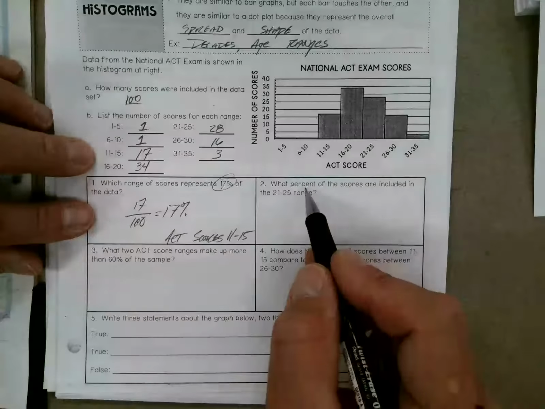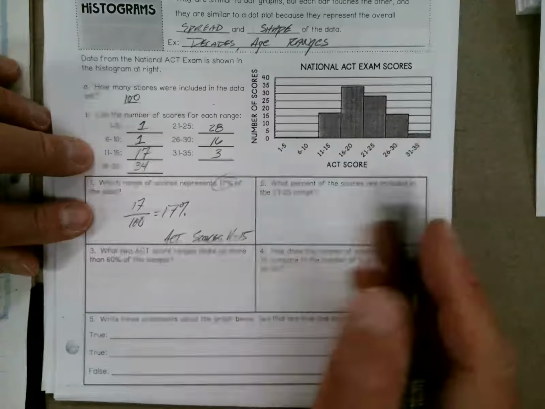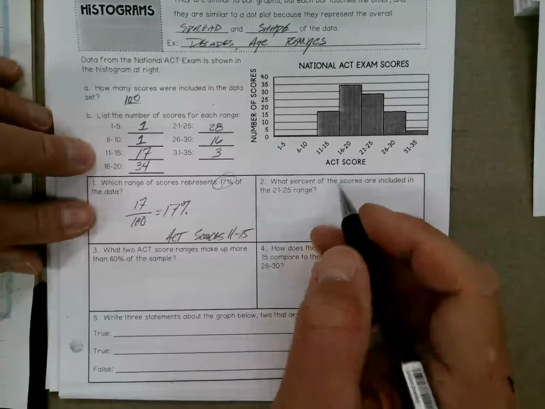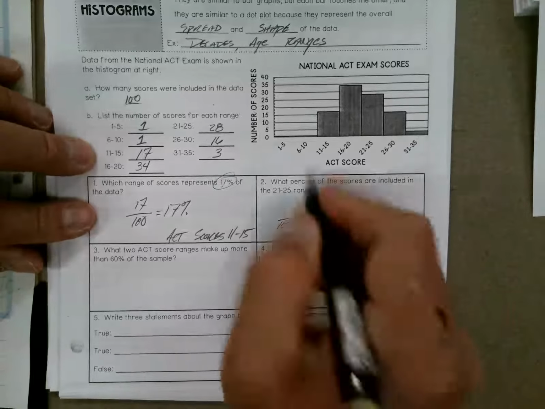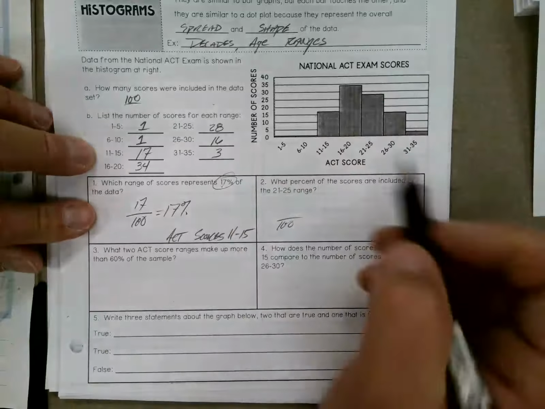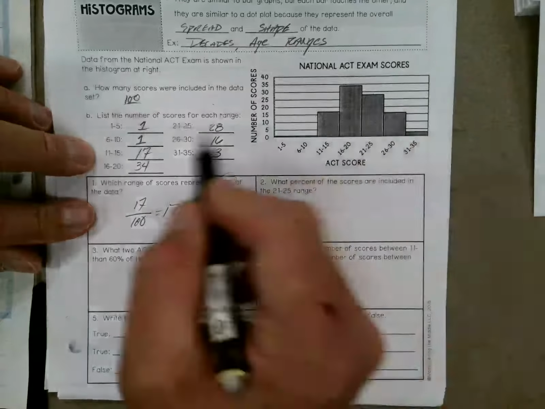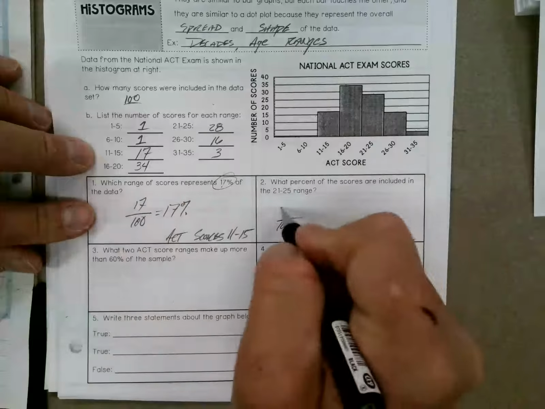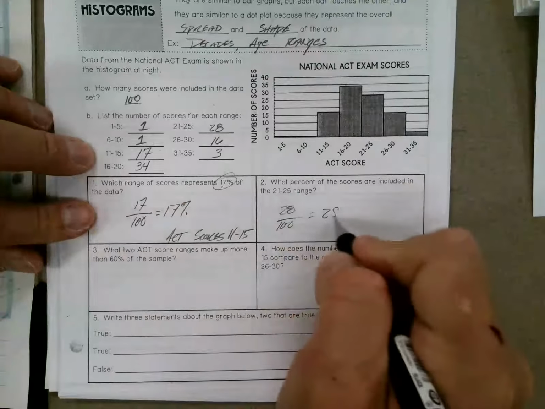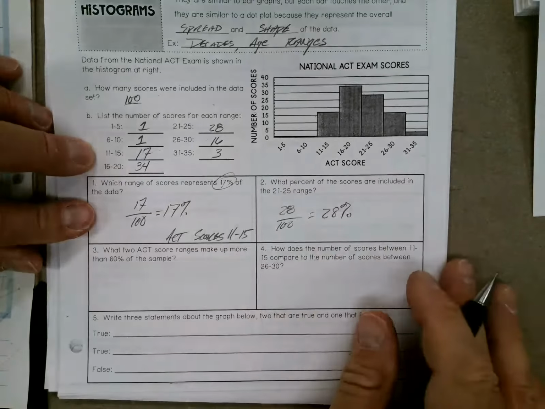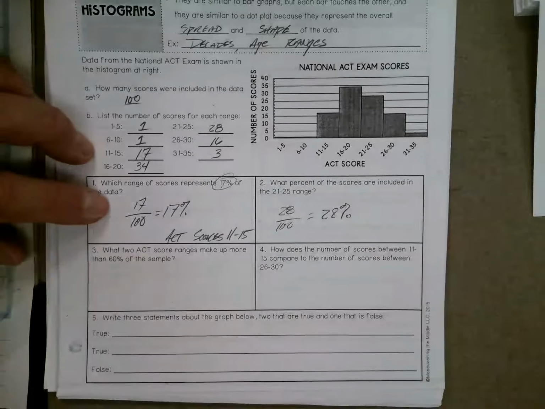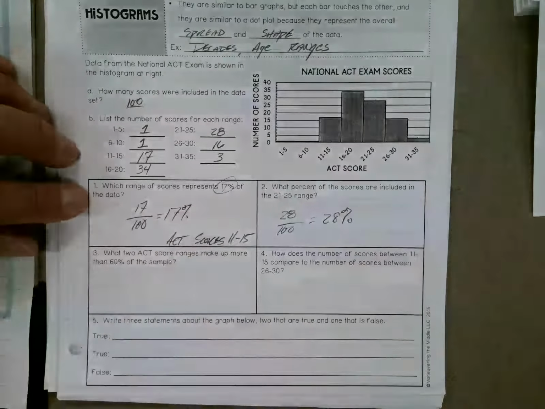What percent of the scores are included in 21 to 25? All right, well, we know it's out of 100. There's 100 total responses there. 21 to 25, we look at this data, is 28 out of 100, which is 28%. So you're getting the idea. They made it nice for us because they made it out of 100 total responses.